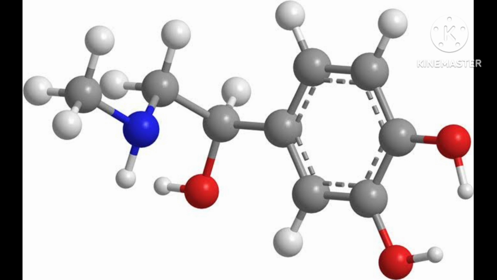The sigma bond is formed by end-on or axis-wise overlap, and the orbitals overlap very much, so the bond will be strong.